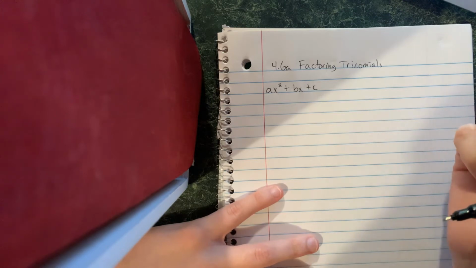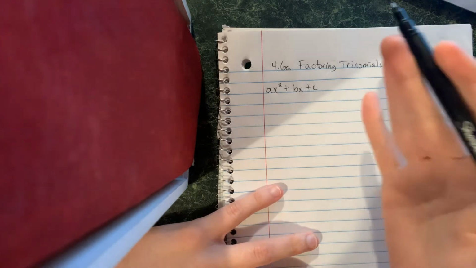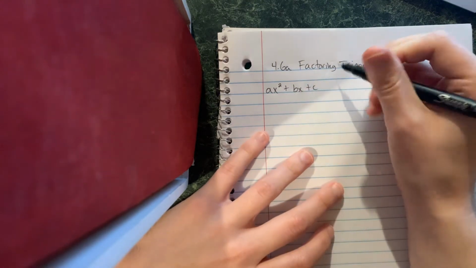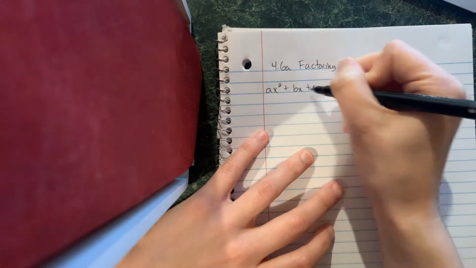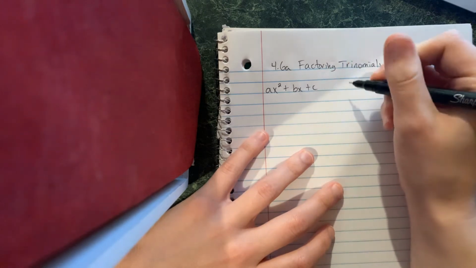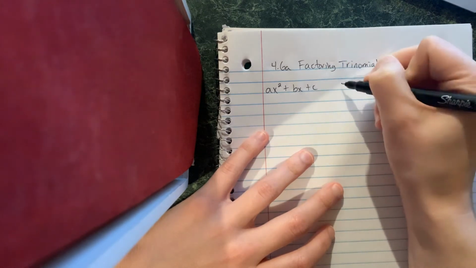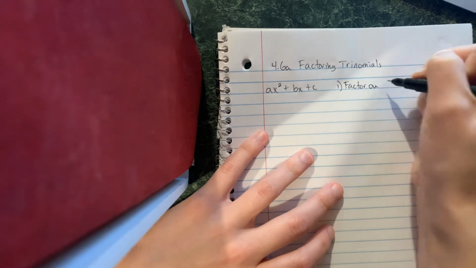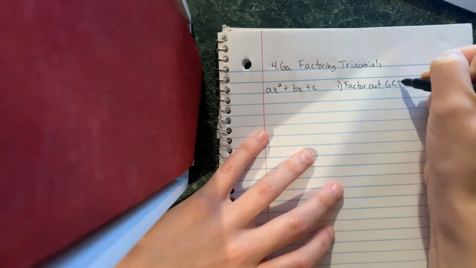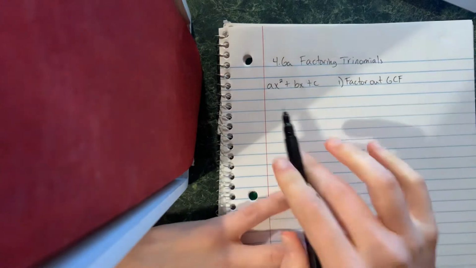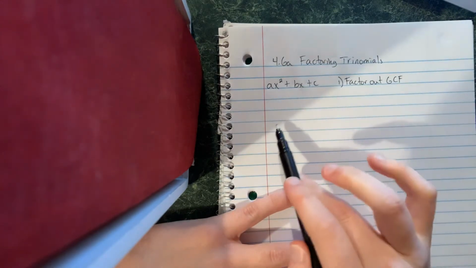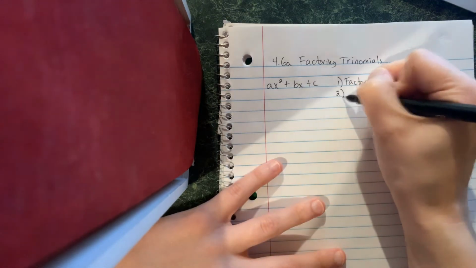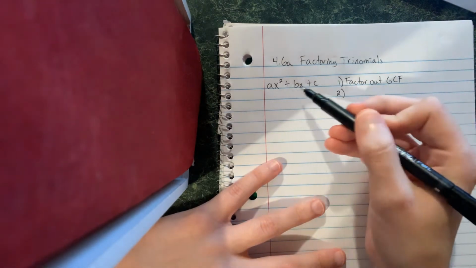What we need to do is, first off, we need to do what we did for 4.5. So if there are any common factors between these 3 terms, you have to pull them out. So our first step, factor out our GCF, greatest common factor. So if they have a number in common that needs to be divided out, you need to divide it out and put it out in the front, like we did on the last section. Then next, you'll use the method to be able to factor this out.